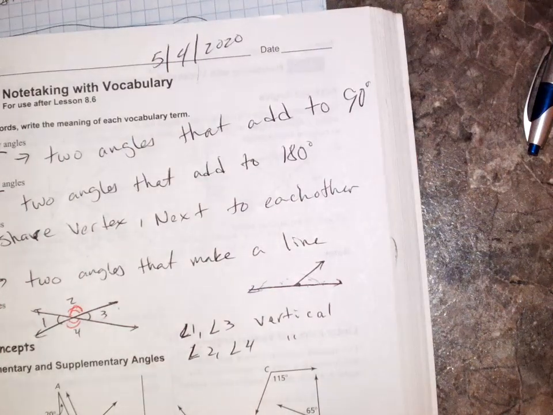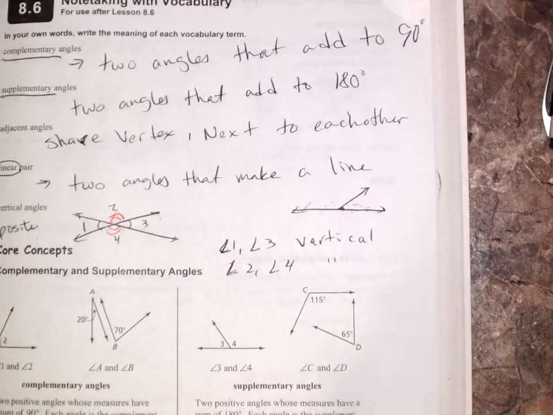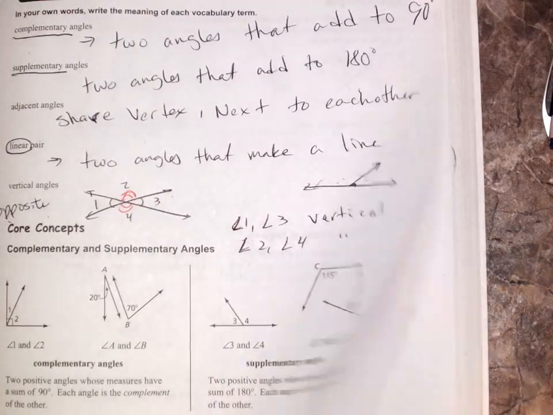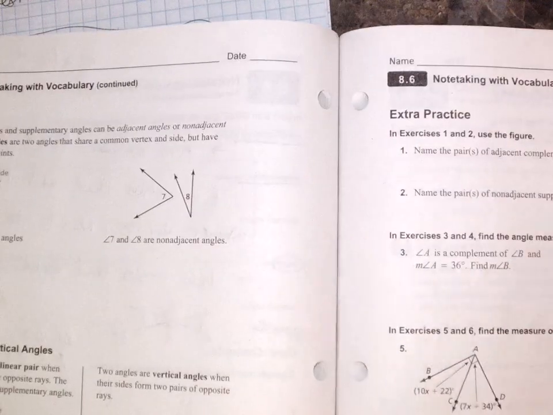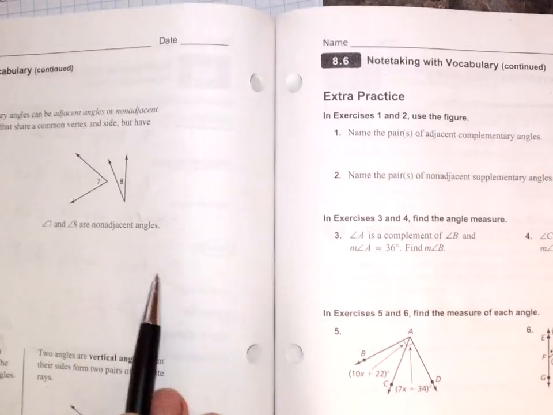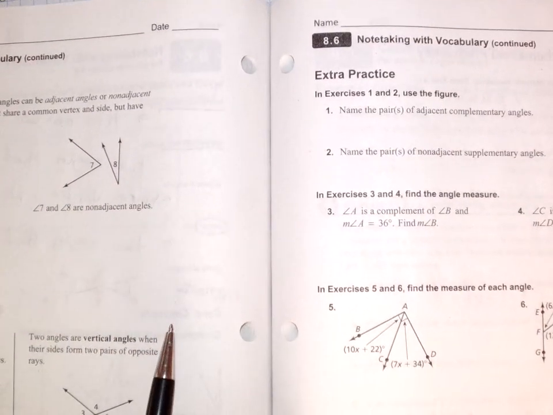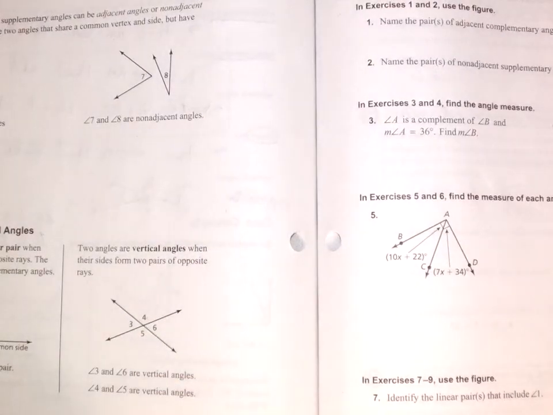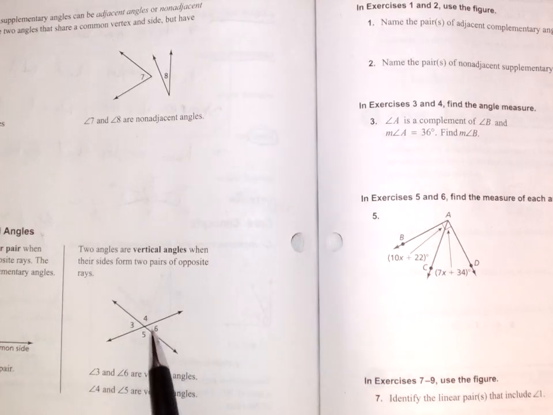Let's turn the page on the journal, of course. If I'm going too fast, just put it on pause, okay? So here they are again, okay? Adjacent angles, they're right next to each other, common side, common vertex. These are not adjacent angles, and those are not vertical angles. Here's a linear pair, okay? They make a straight line. And vertical angles 3 and 6 and 4 and 5.